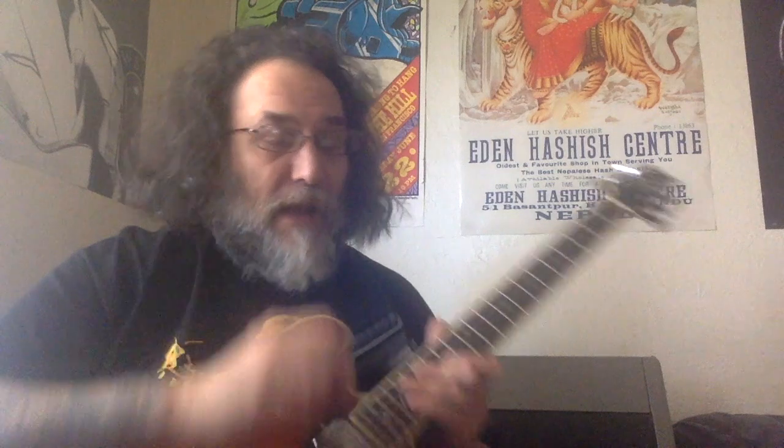What the CAGED method does, C-A-G-E-D, you will find that if you play a chord using what we're going to call the C shape, the next shape up the neck will be an A shape. The next will be a G shape. The next shape will be an E shape. And the final will be a D shape.